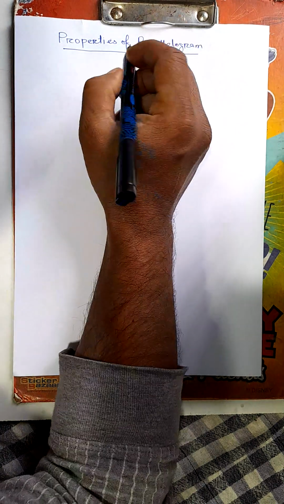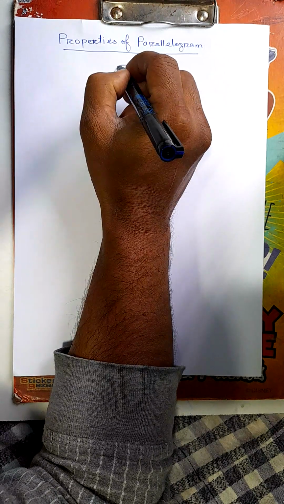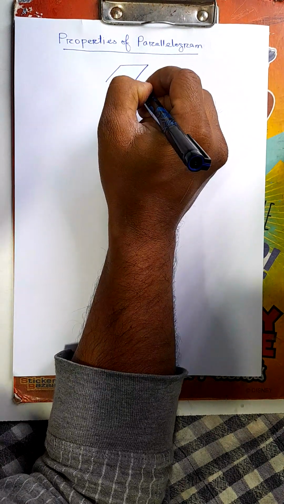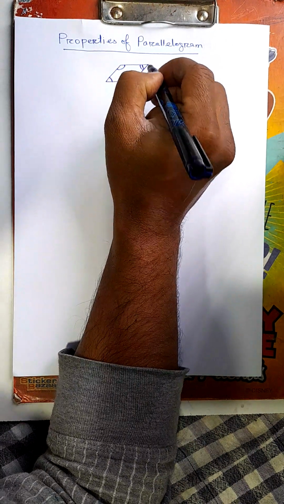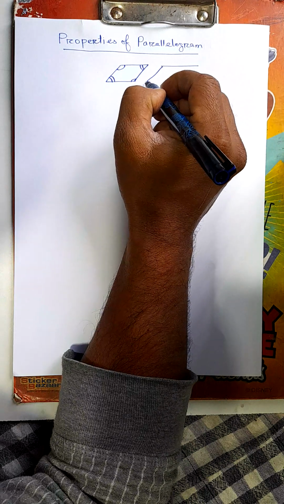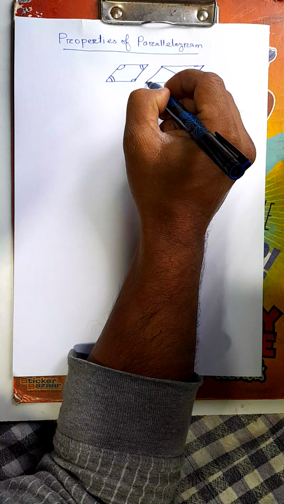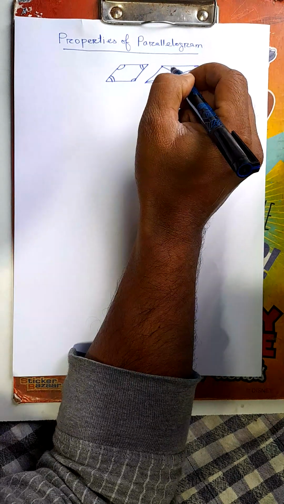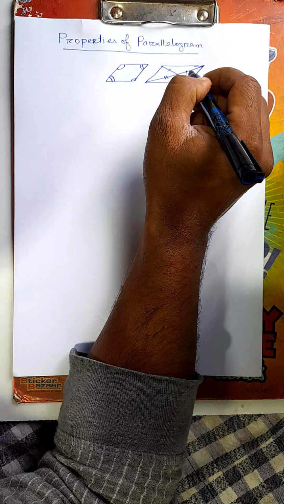Earlier we found that in a parallelogram opposite angles are equal. Opposite angles of a parallelogram are equal. Then we also found that diagonals of a parallelogram bisect each other at their point of intersection. That means these two parts are equal and these two parts are equal.